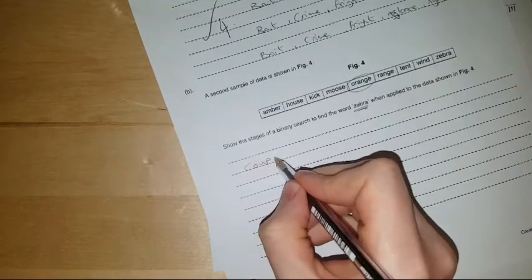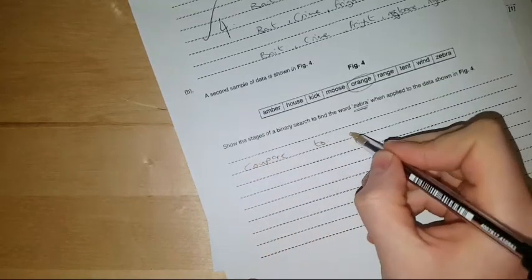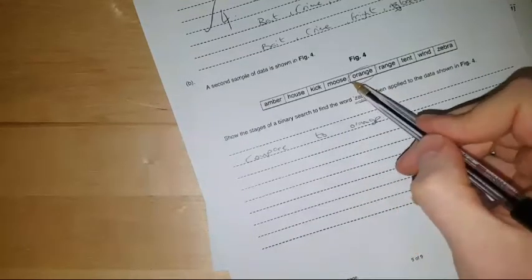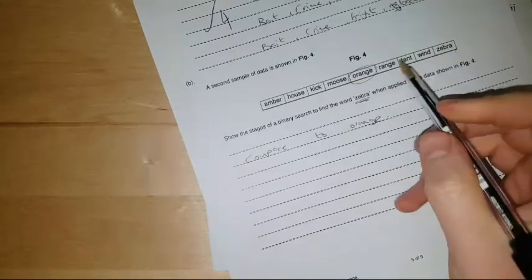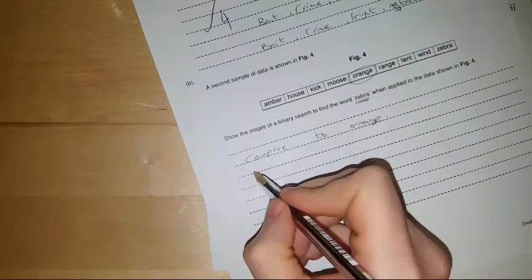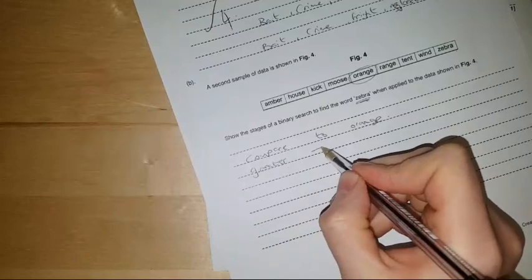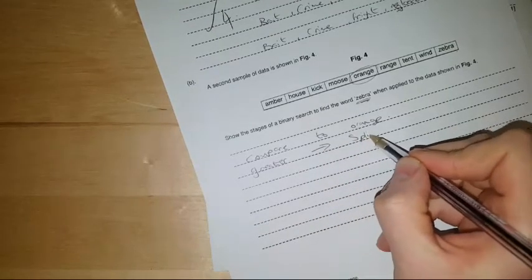Zebra is greater than orange because it comes later on, so it's got a greater value. So we split from orange to zebra, basically. So we split to the right.